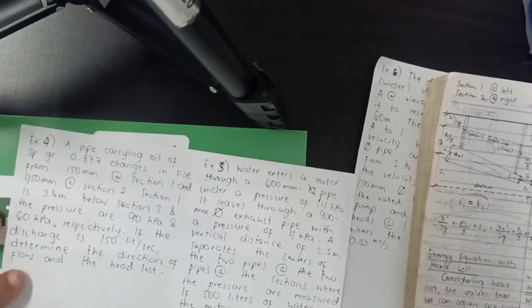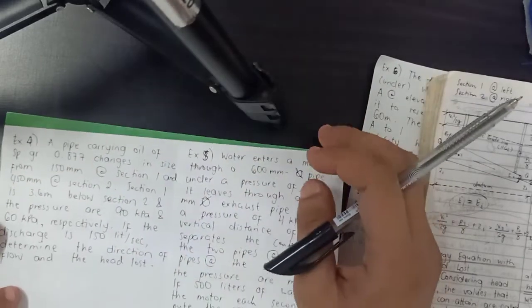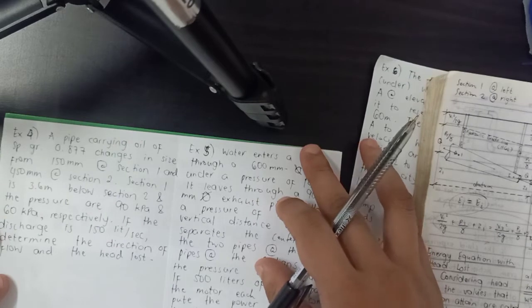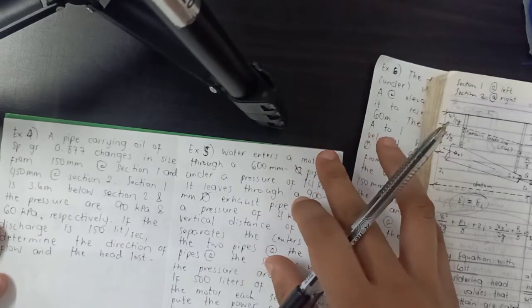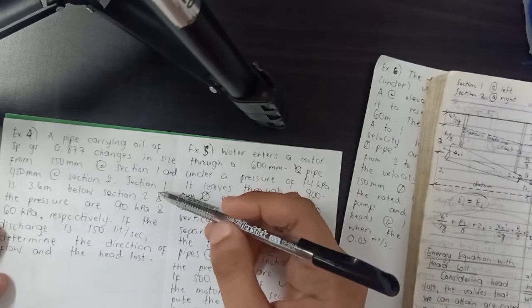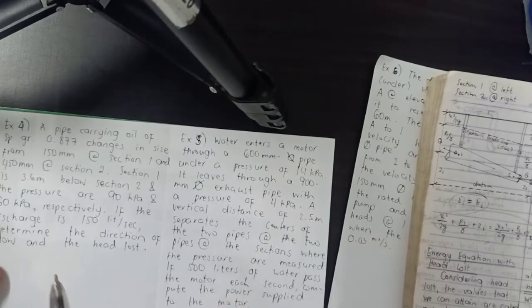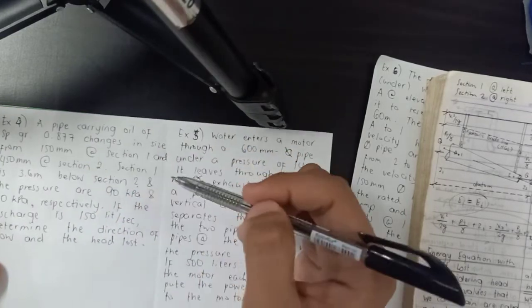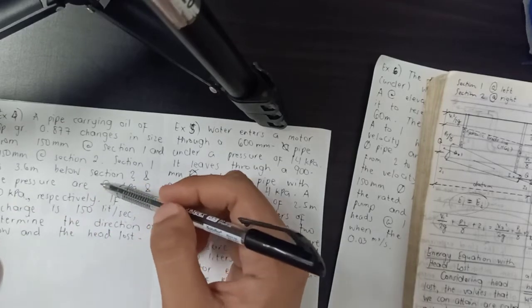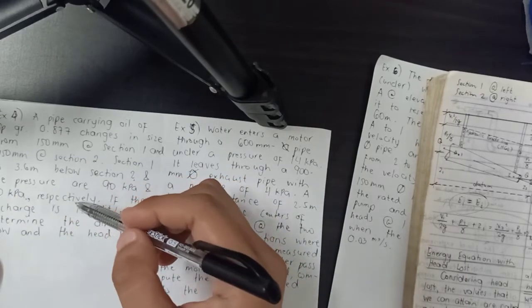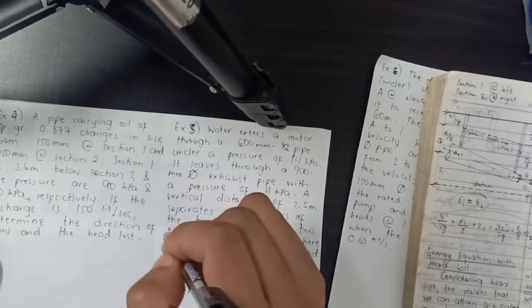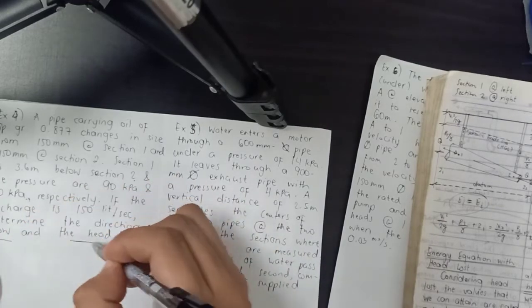Example number 4 for chapter 5. A pipe carrying oil of specific gravity 0.877 changes in size from 150 mm at section 1 to 450 mm at section 2. Section 1 is 3.6 meters below section 2, and the pressures are 90 kilopascal and 60 kilopascal respectively. If the discharge is 150 liters per second, we are asked to determine the direction of flow and the head loss.